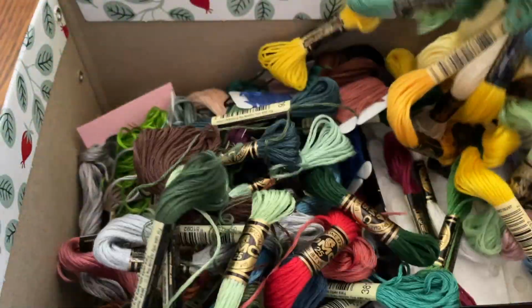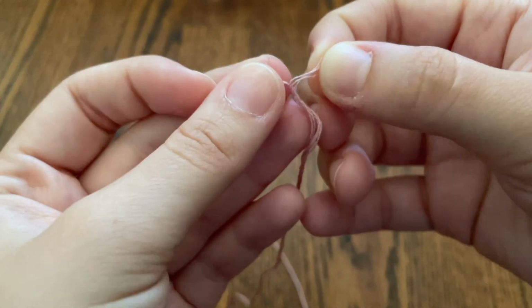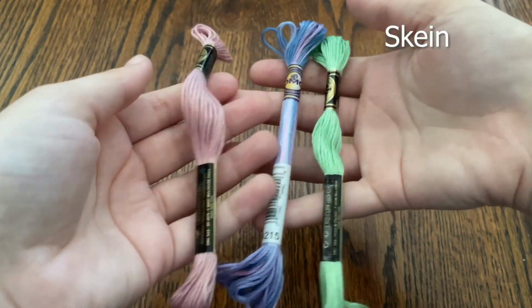Next, we have embroidery floss, which is what is typically used for hand embroidery. It looks like this, and it is made up of 6 strands of thread that are woven together, and you can separate these to do finer details and work with less thread at once, or you could use all 6 for a much thicker approach. A skein is what embroidery floss is sold in, and they come in a variety of different sizes and colors.